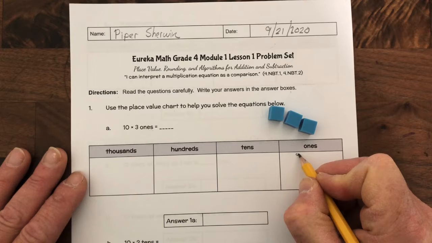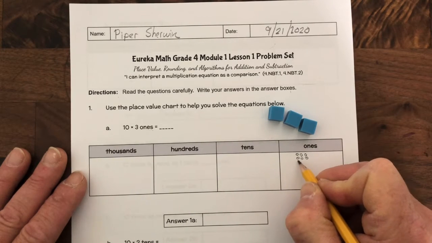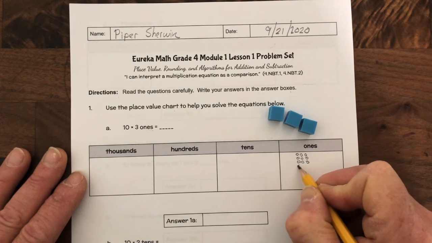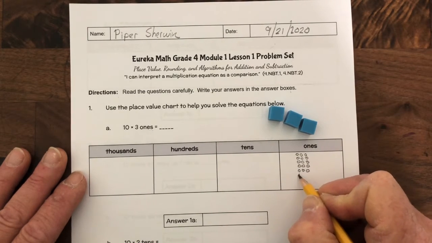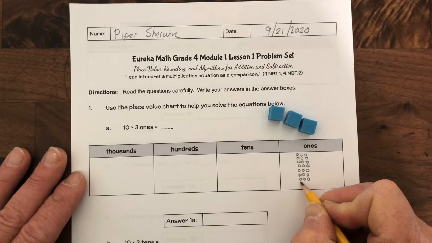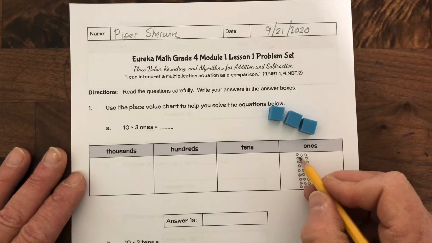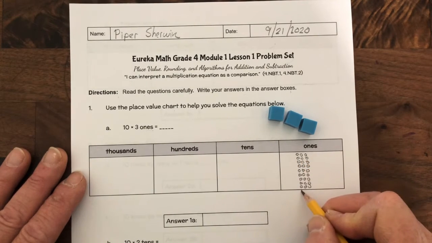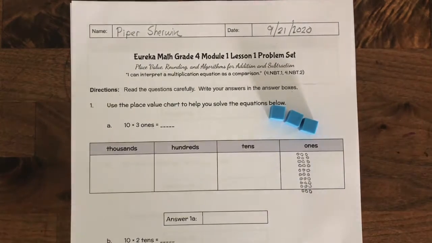So 1, 2, 3, 1, 2, 3, and so on, 10 rows of 3. I'm going to go past the box a little bit, which is completely fine.